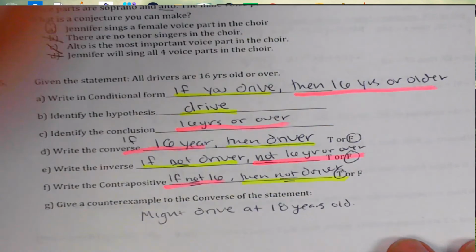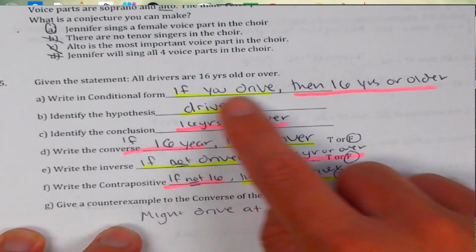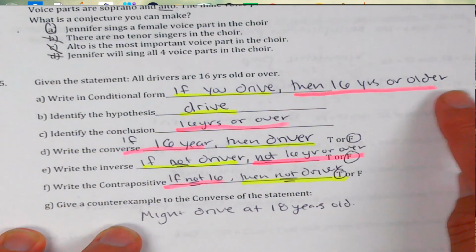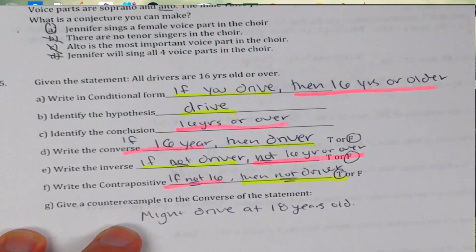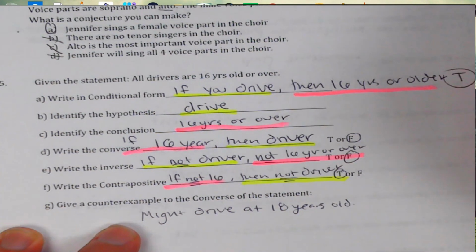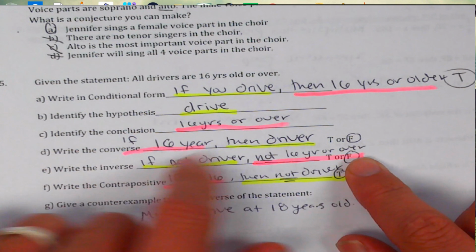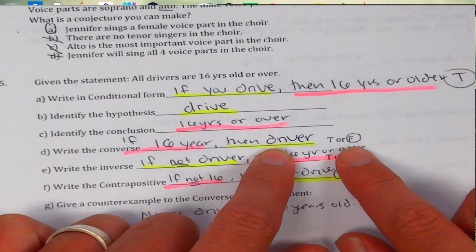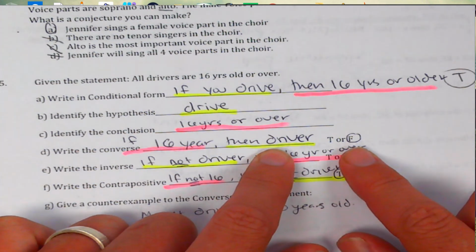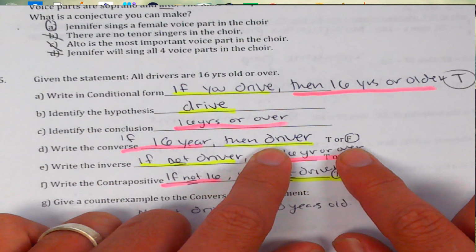Alright, so the truth values. First of all, if you're a driver, then you're 16 or older. That's actually true in California. So the conditional is true. If you're 16 or older, then you are a driver. That's actually false. Some people don't get their license right away. Some people, like people in big cities, might never get their license because they don't need one, because they're never going to own a car.